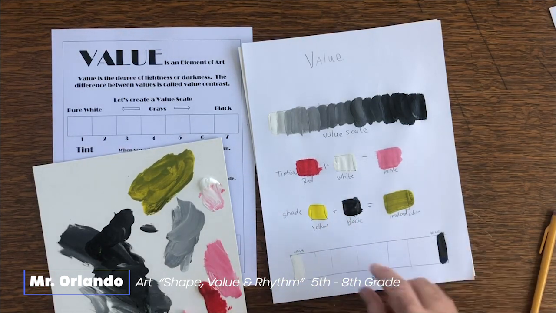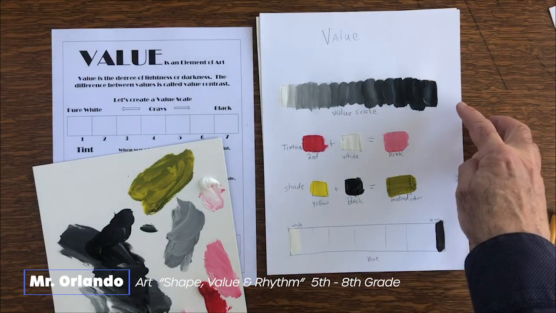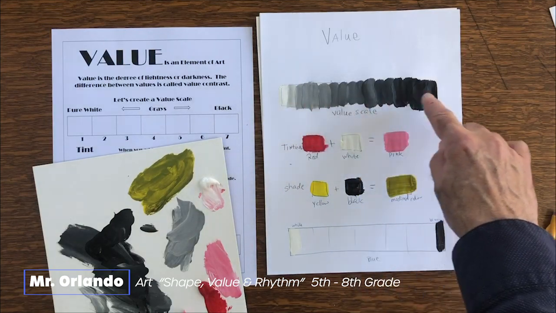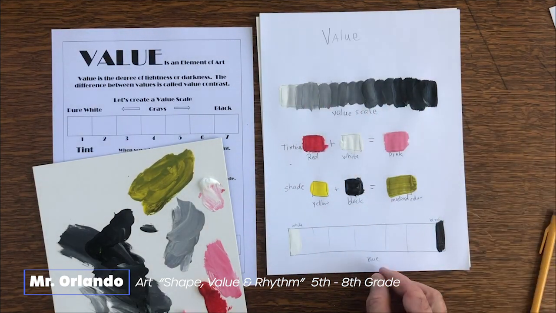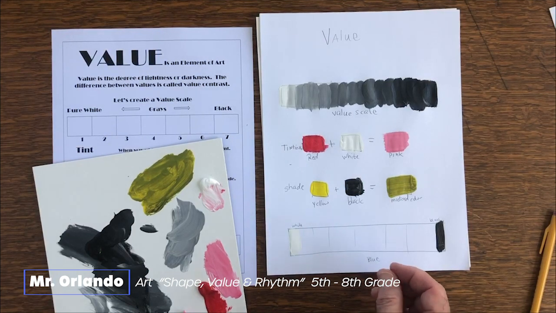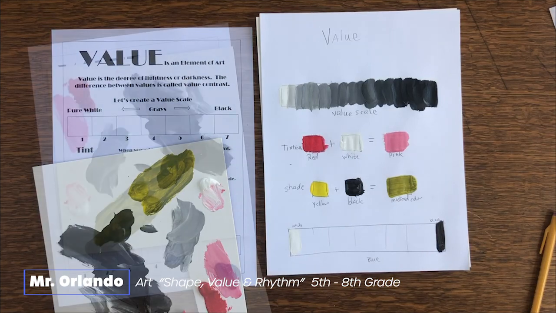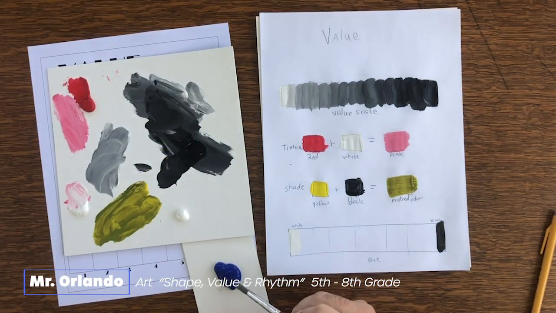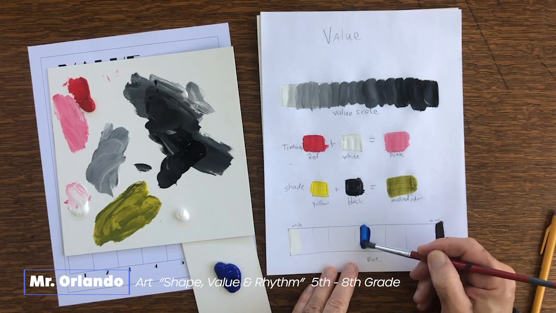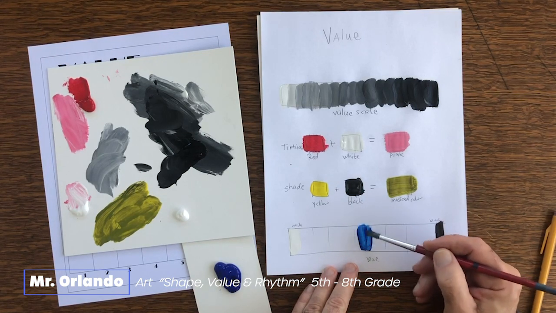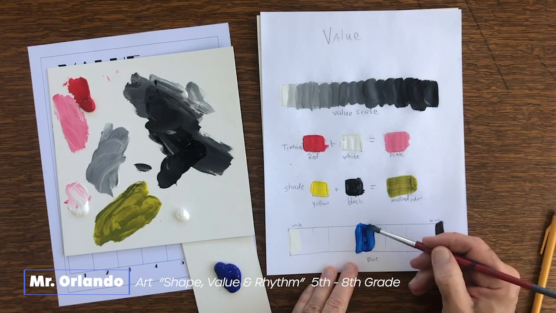Next, I'm going to do the value scale similar to the way that I did it from white to black. But this time I'm actually going to do it with a blue hue, going from white to black. Okay, the first thing I'm going to do is put just blue right in the center. And you'll notice that it's fairly opaque.